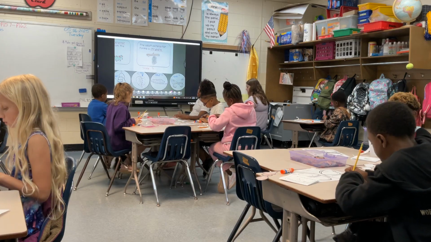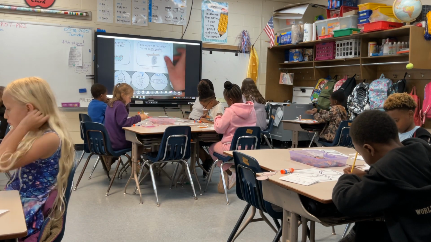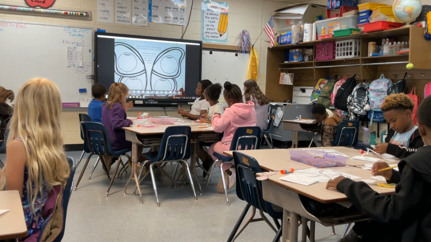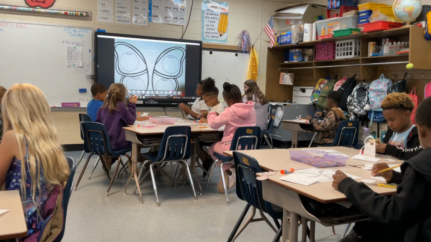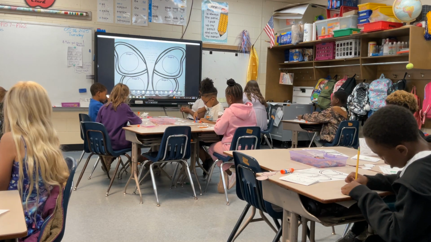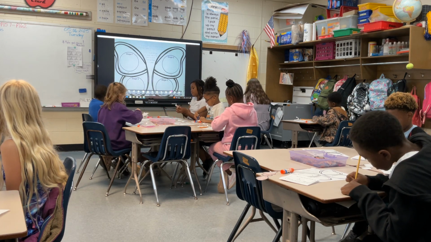Okay, so now that you have them labeled, you're gonna get this sheet right here that's on your desk. You're not cutting it right now, we're just gluing, okay? You're gonna find stage 1.